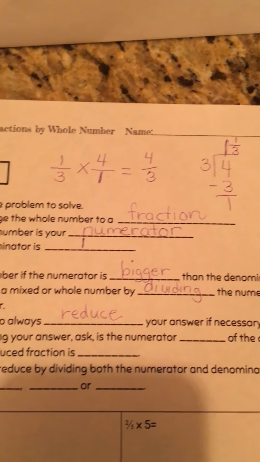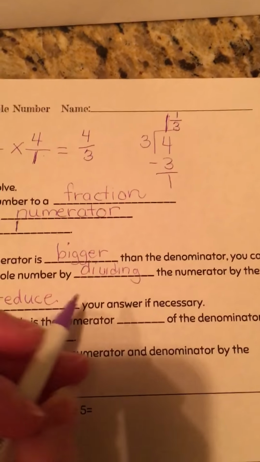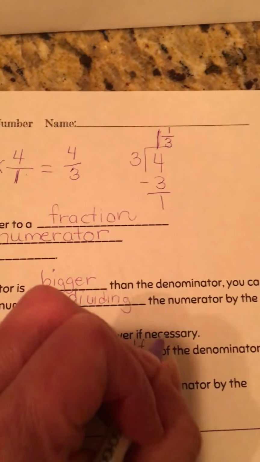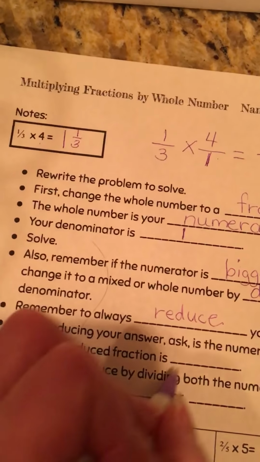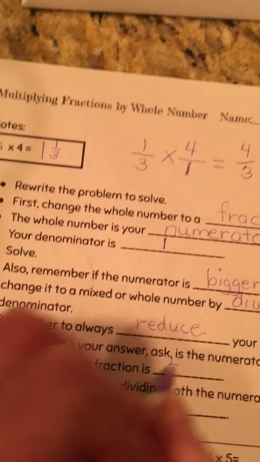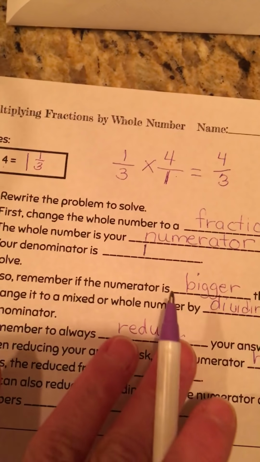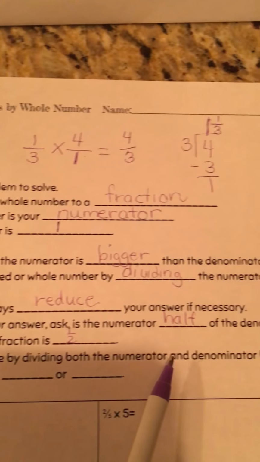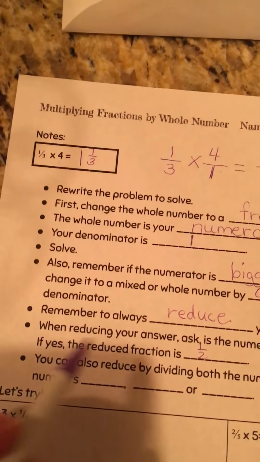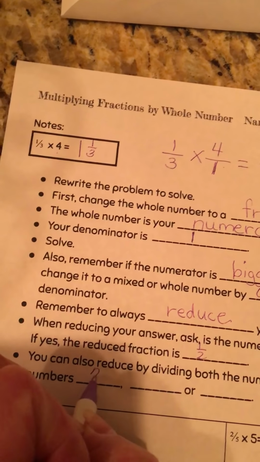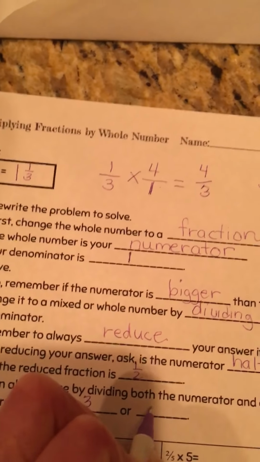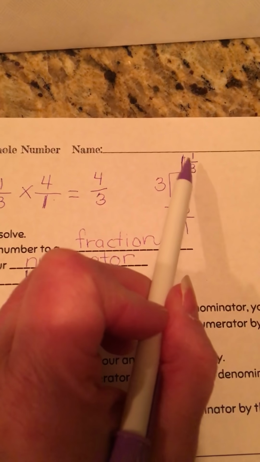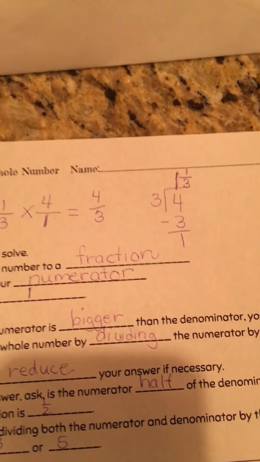I'm going to say that yes, it's reduced because the numerator is not half of the denominator, so it's not 1/2. And I cannot divide the numerator and the denominator by the numbers 2, 3, or 5. So this 1/3 is reduced already. So my final answer would be 1 1/3.